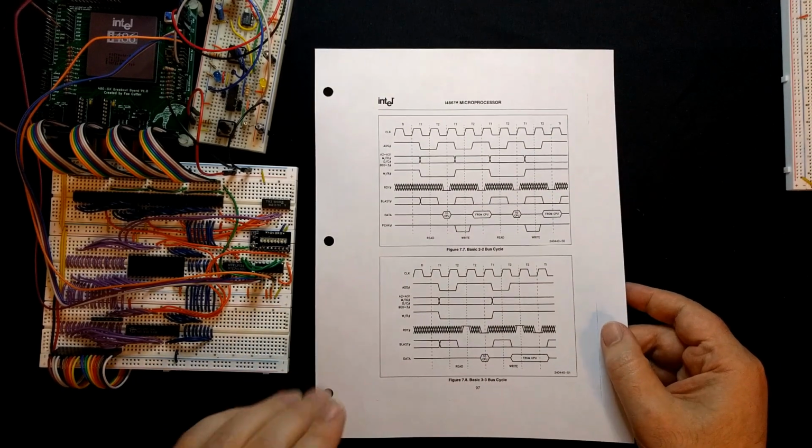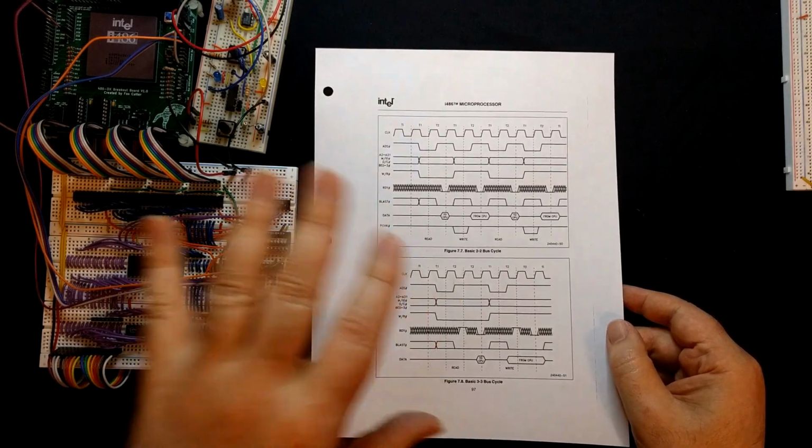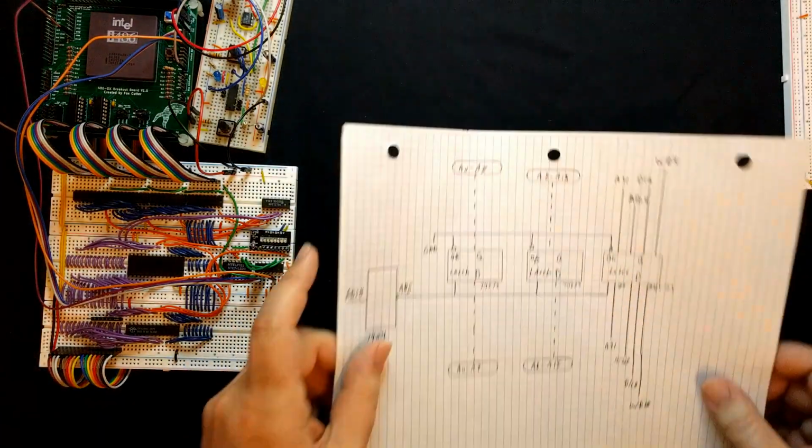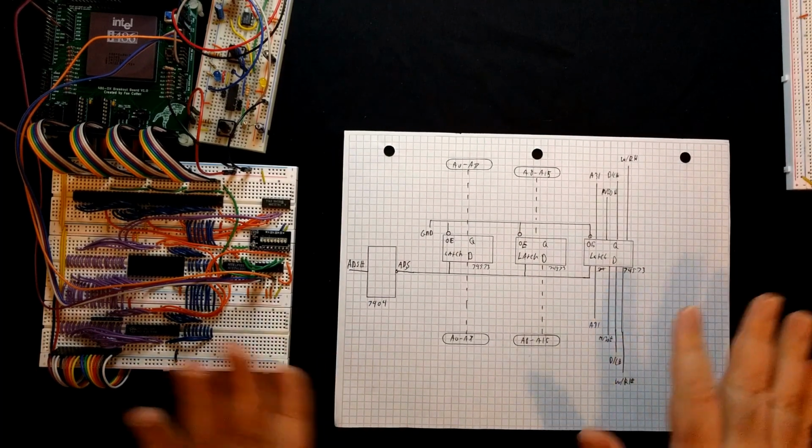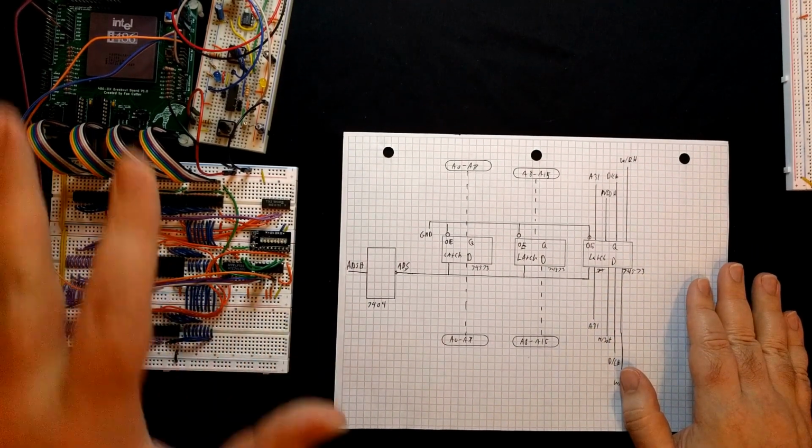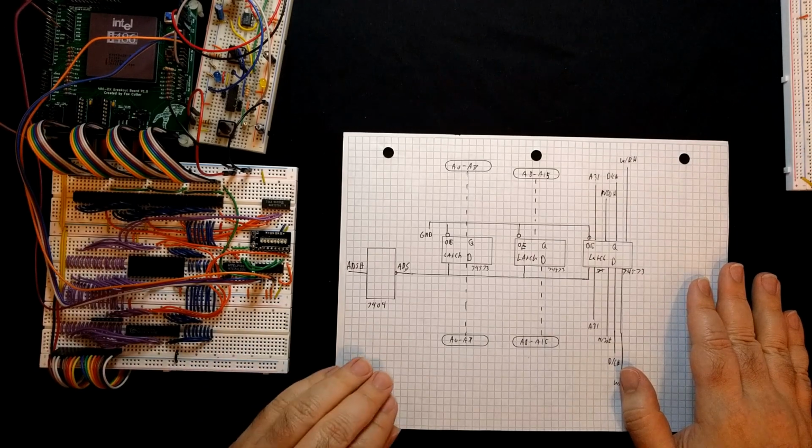And that is to latch the data bus and the address bus. And we do that with just a couple latch chips. It's actually a surprisingly simple circuit. This is the one I need to build for the board as it sits.